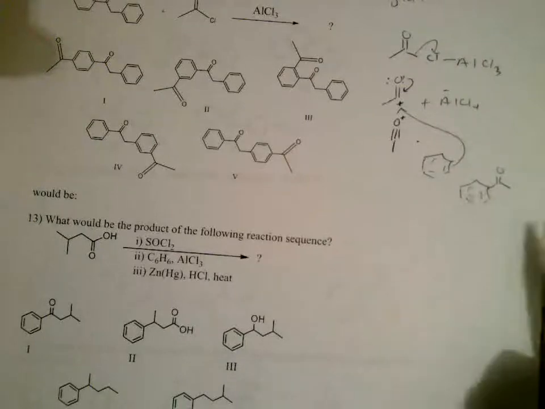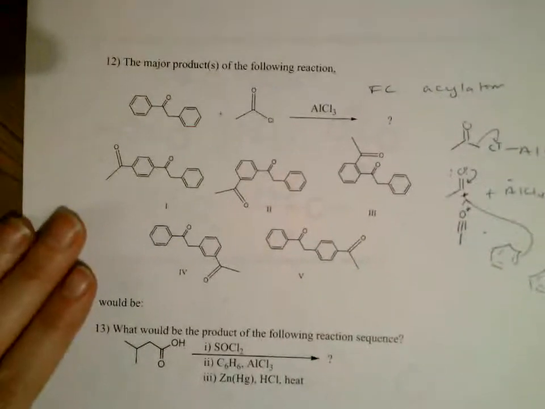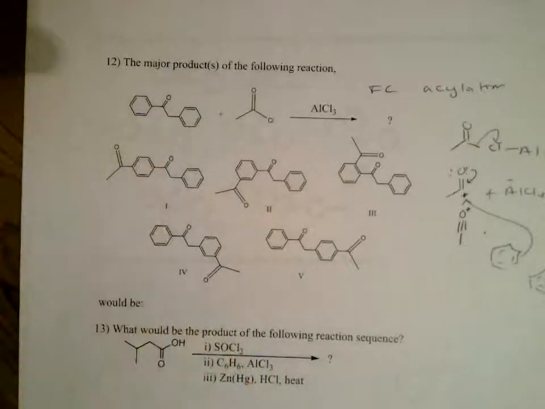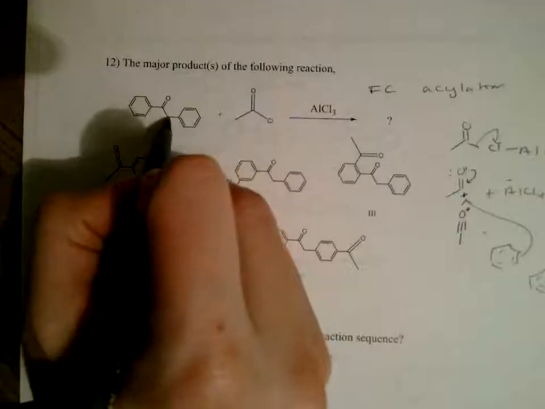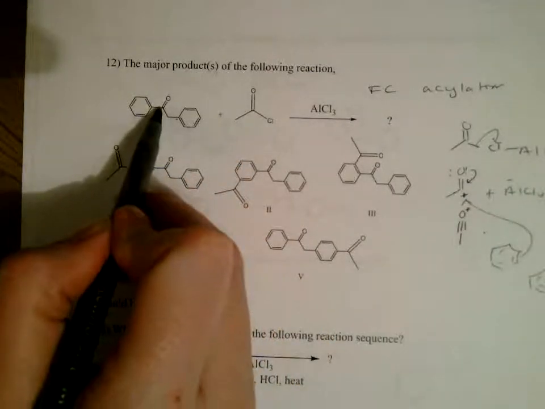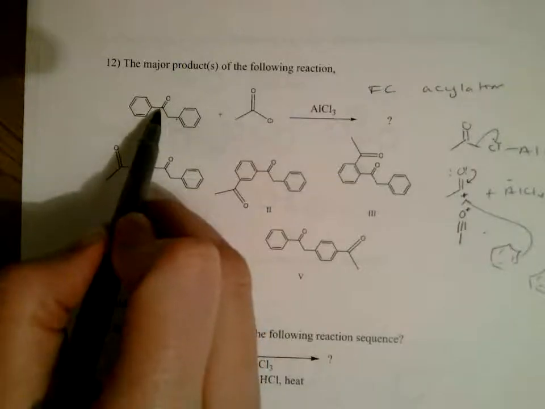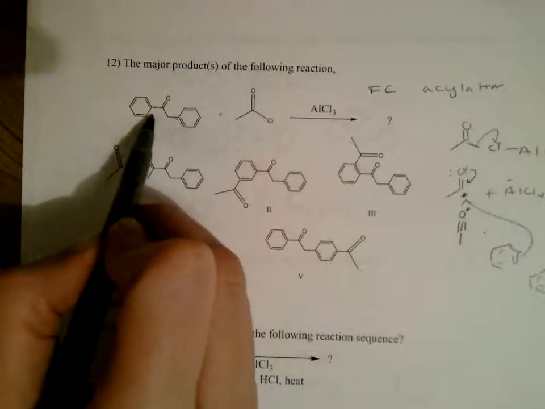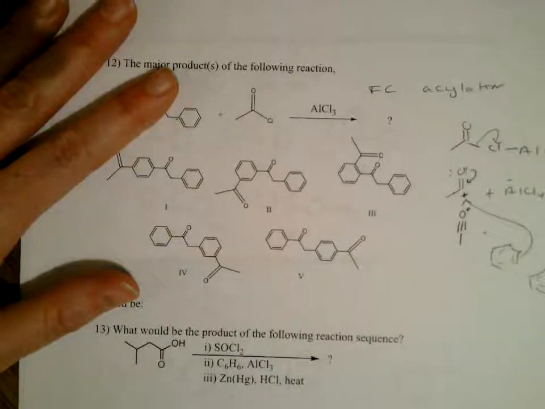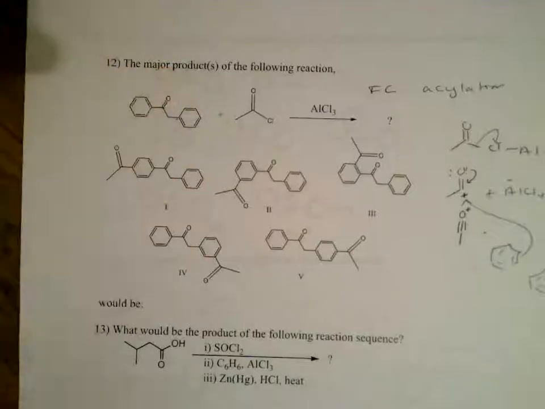So that's what we're going to get. And now the next question is, where will it go? Will it go on this ring or that ring? Both are benzene rings. One, however, is activated because it has a methyl group, and the other is deactivated because it has a carbonyl group which has a partial positive right here, which is pulling electrons away. The way you can look at that is just cover up the other ring. Is this activated or deactivated? It's got a methyl group, so it's weakly activated.